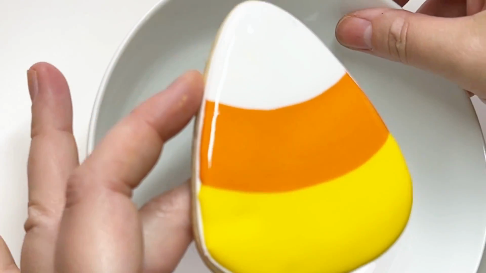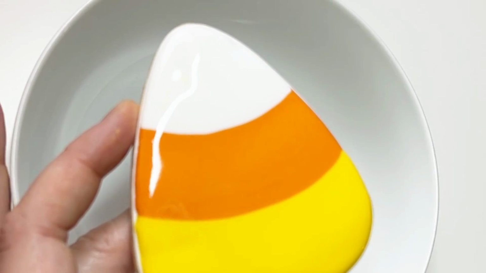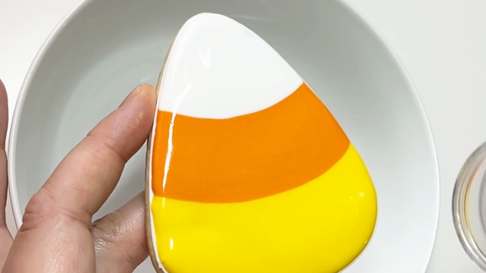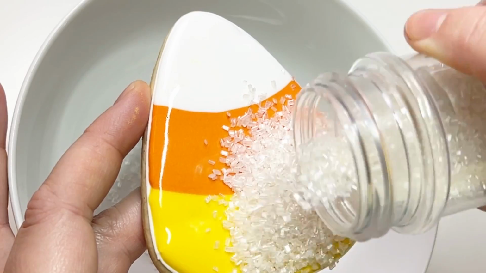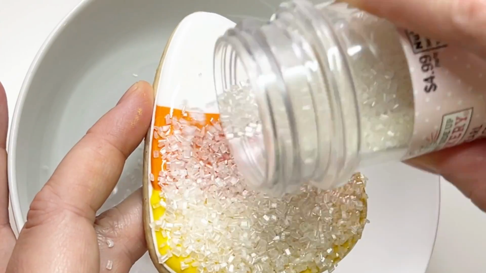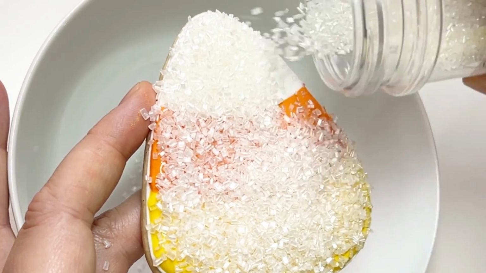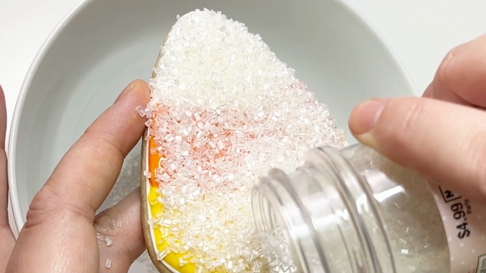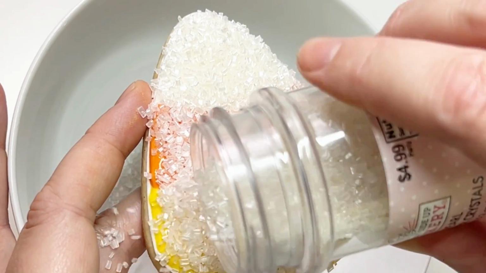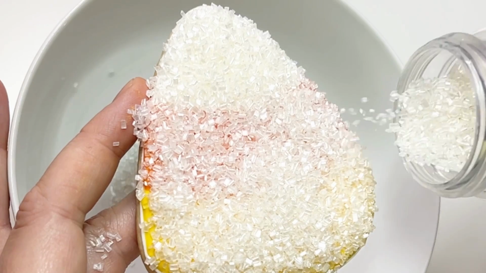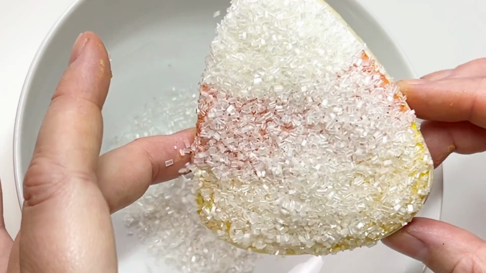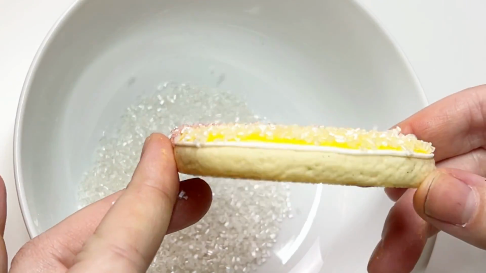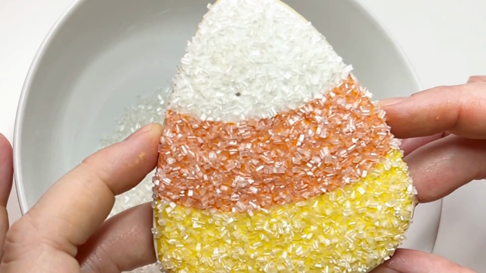All right, so I did the same exact thing, outlined, flooded. This is still wet, and I'm starting with the large sanding sugar. Always do this over a bowl. You will thank me later. I'm always reusing my sprinkles, because they don't get icing on them. I just knock off the excess.